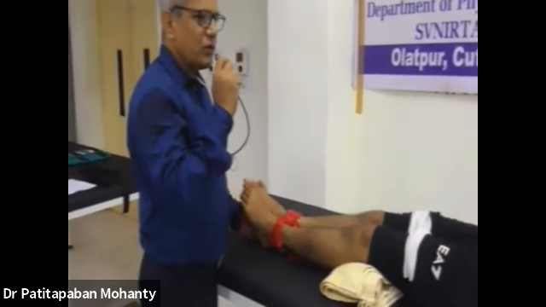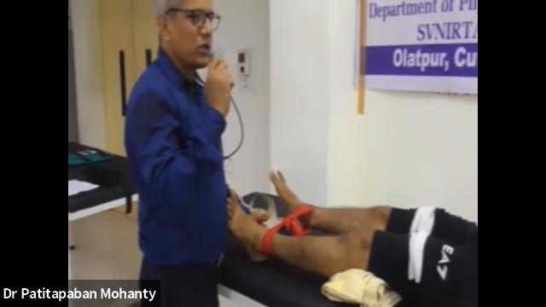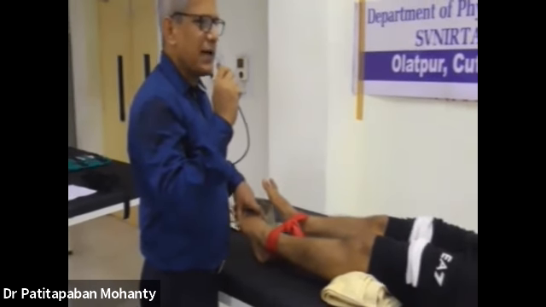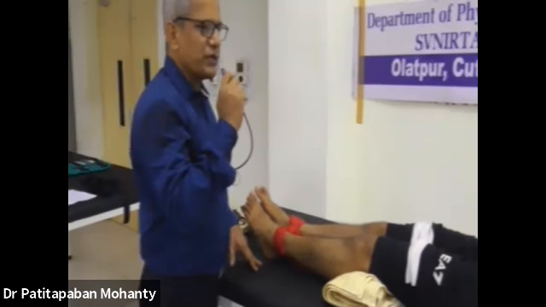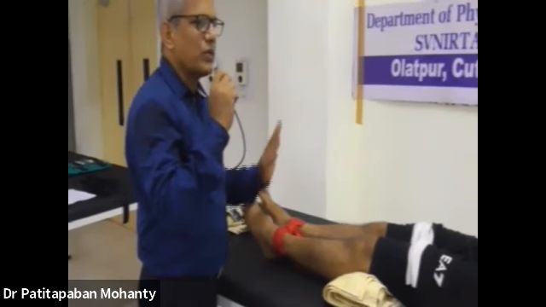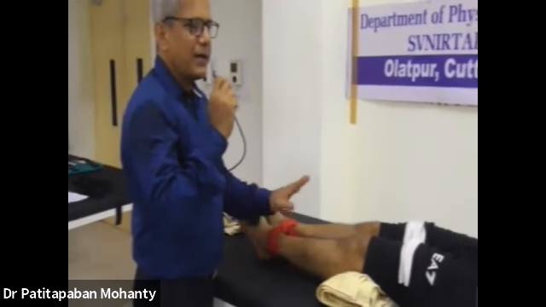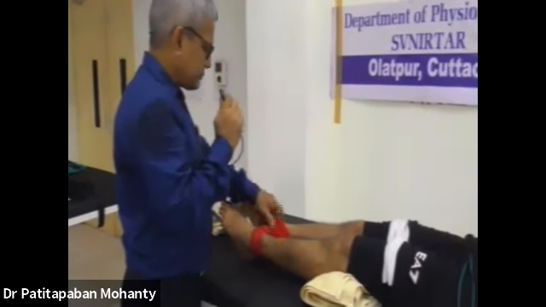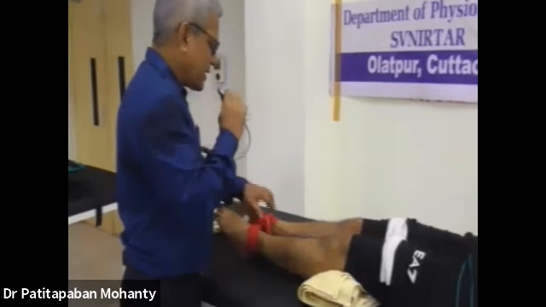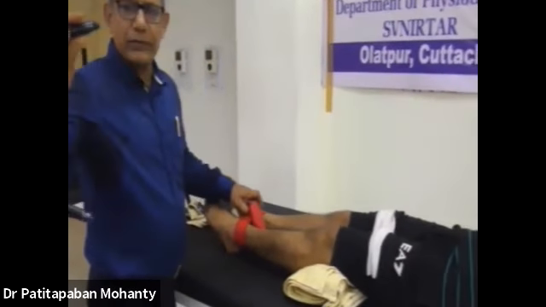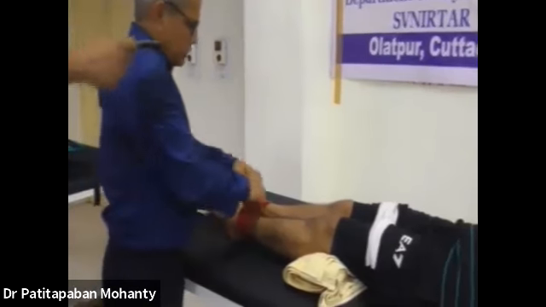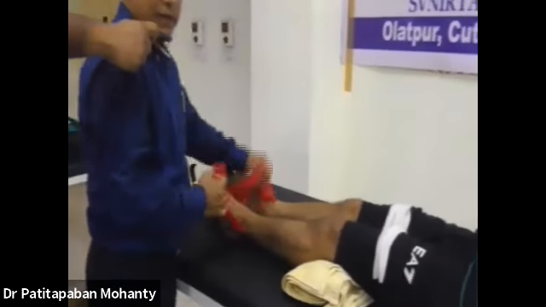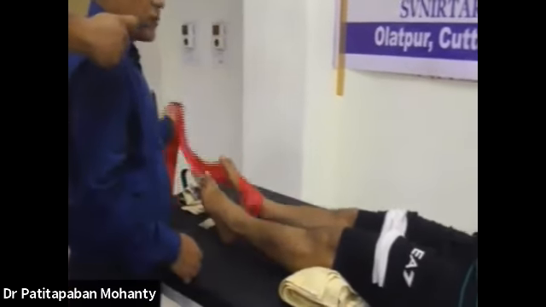As you move the leg out, the abductors work concentrically. As you relax, the abductors work eccentrically, and the muscle is going to be strengthened. Every hour one can do it. In a working day, when you are free, 10 times every hour can be done at home. So for stage 1 and 2, a home exercise program is prepared.